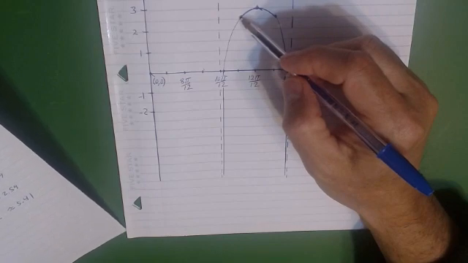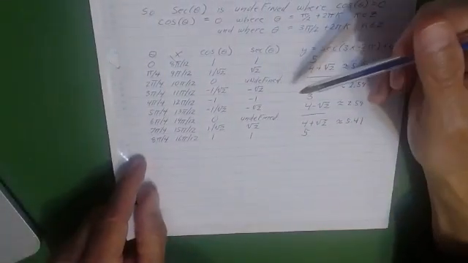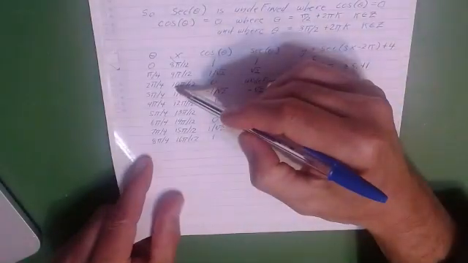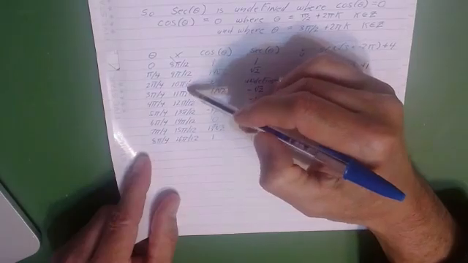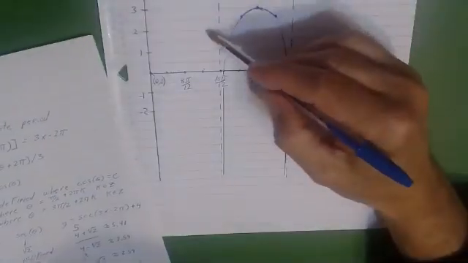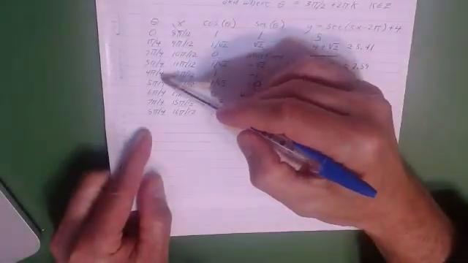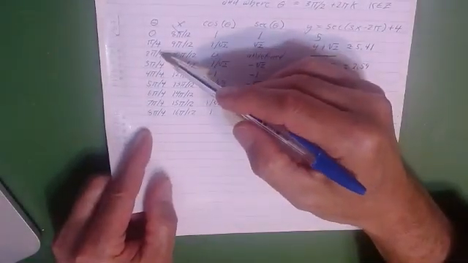Undefined. Oh, and this is at 11 pi over 12. I was looking at the wrong point there. I'm sorry. I was looking at theta, and I should be looking at x. The next point after this vertical asymptote, my mistake, I was looking at these and it wasn't adding up, which it won't because we're plotting x.